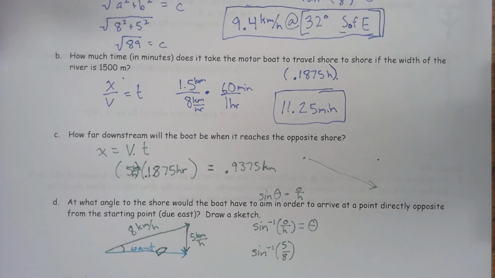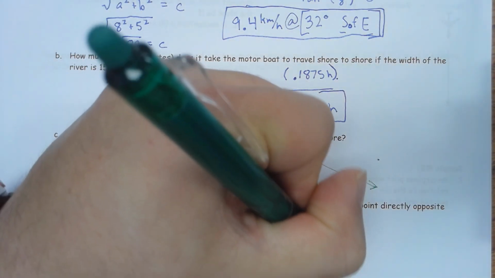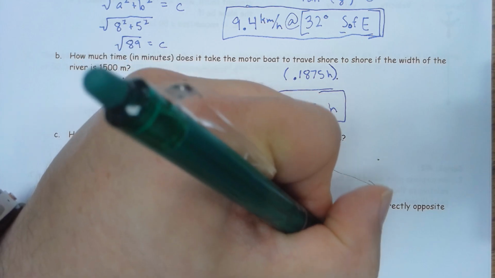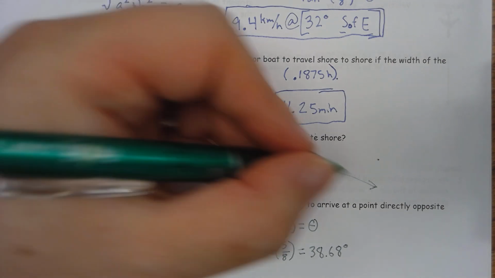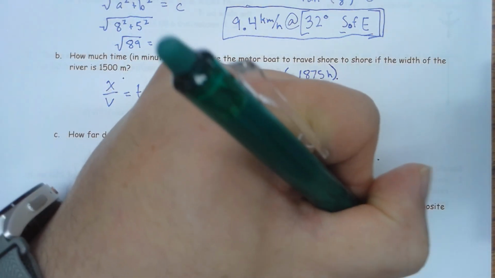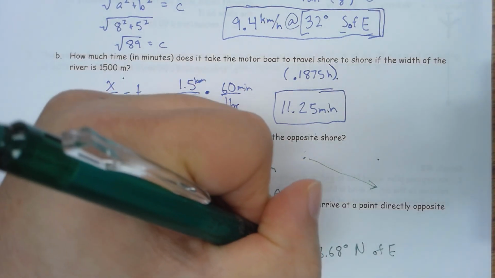So y'all got 38? 38.68? Is that what you said? Degrees. And I have to point my boat north of east. That's the way I point my boat.